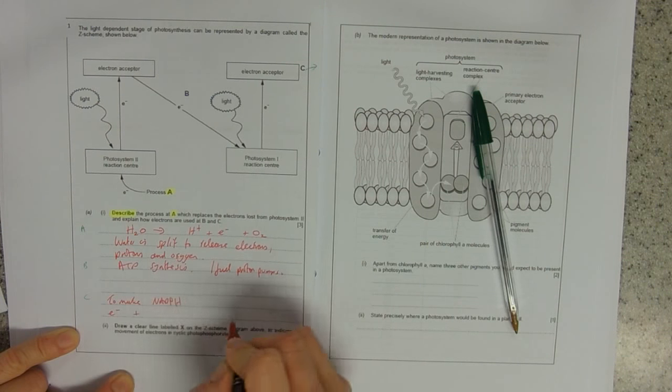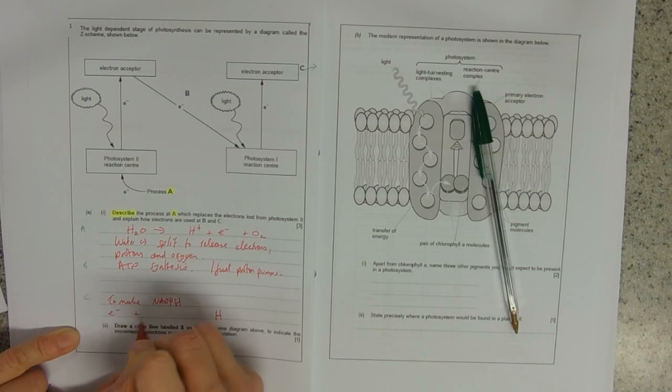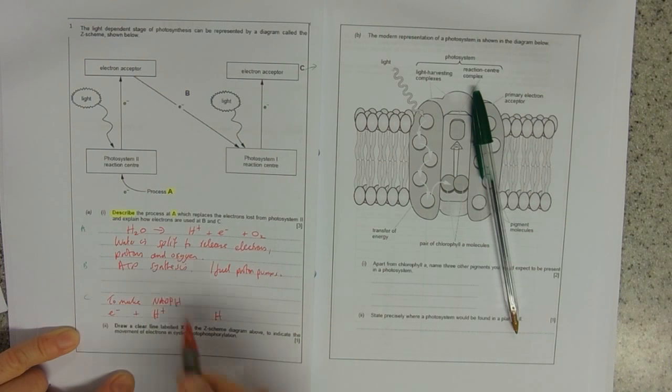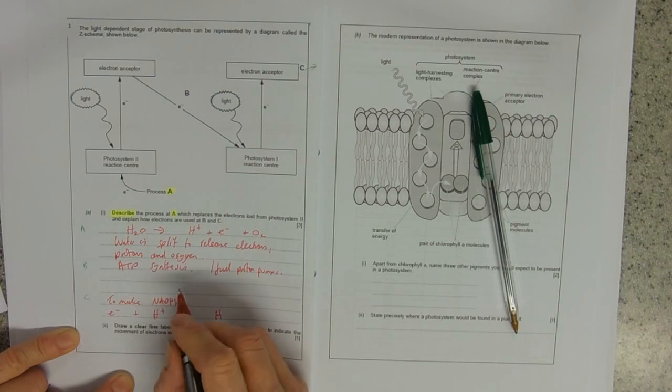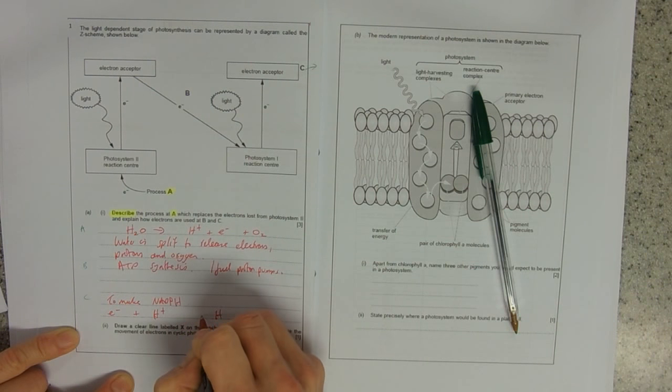and where does this H come from? Well, it's these H pluses that we started with. So we're doing this in reverse to make H again. And that is going to be our NADPH.